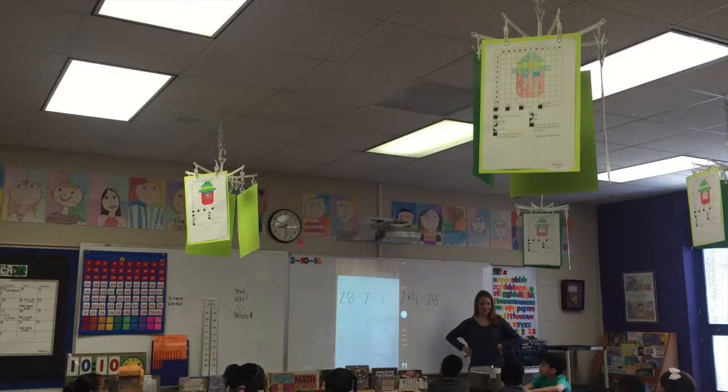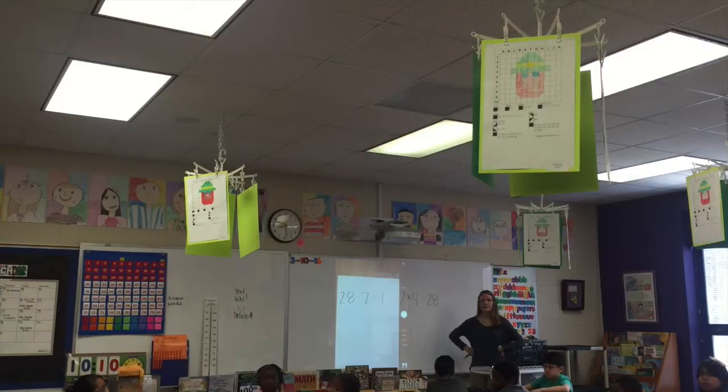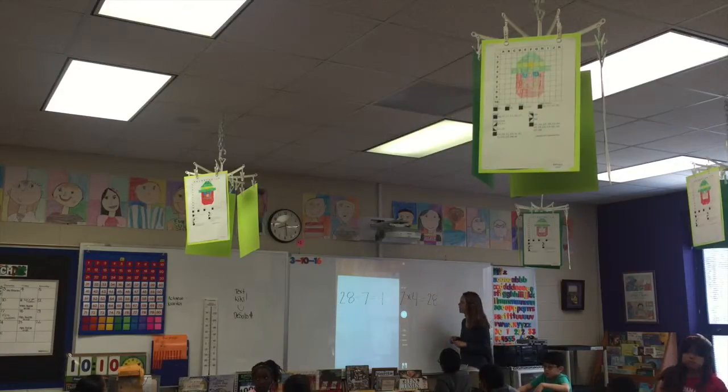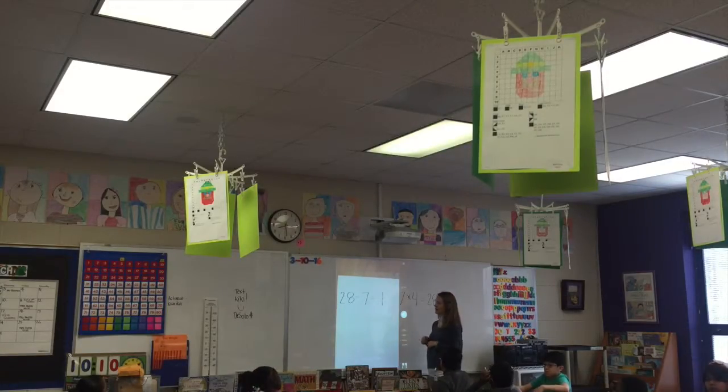Count by 4. Yes. Let's raise our hands, please. 7 times 2 is 14, and if you have 14 times 2, you get 28. So you use multiplication facts that you know to figure it out. Okay. And then what about 28 divided by 7?